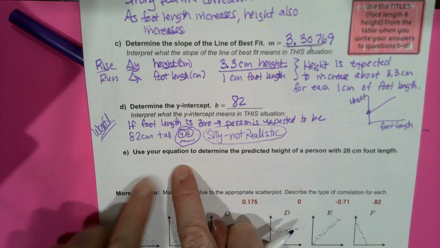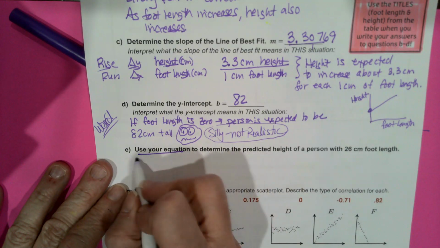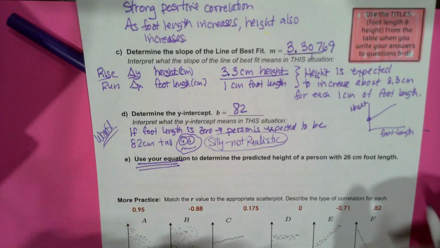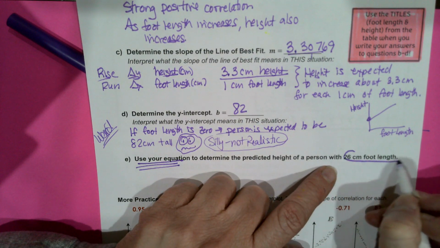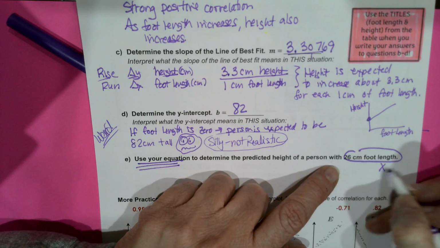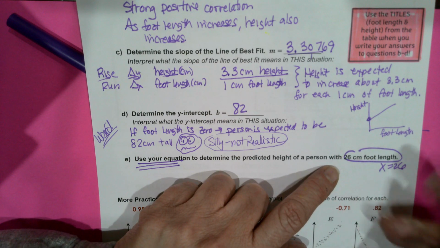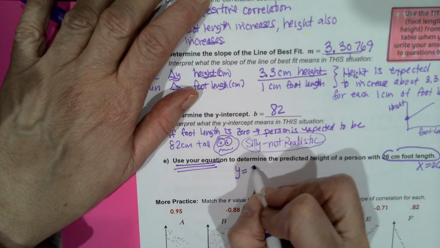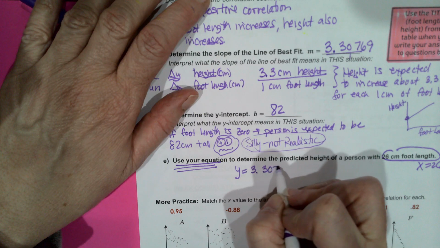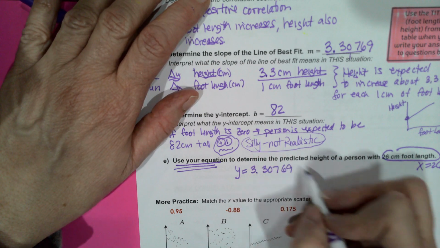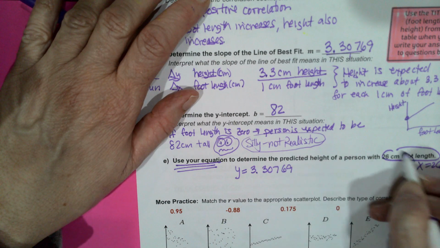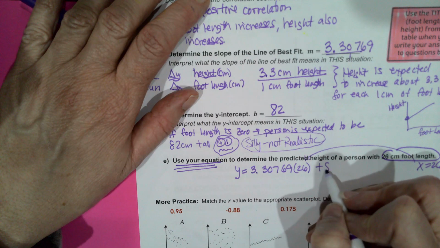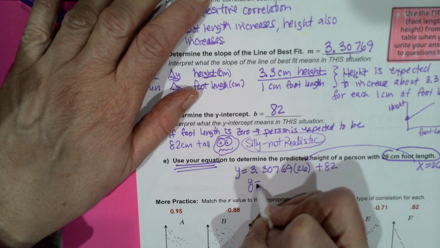Now we're going to use the equation to predict the height of a person with a 26 centimeter foot length. What this is saying is that the x value is 26, so we're just going to plug in the x value. We have y equals 3.30769 x, so that's where we put the 26, plus 82. Now we'll use our calculator.